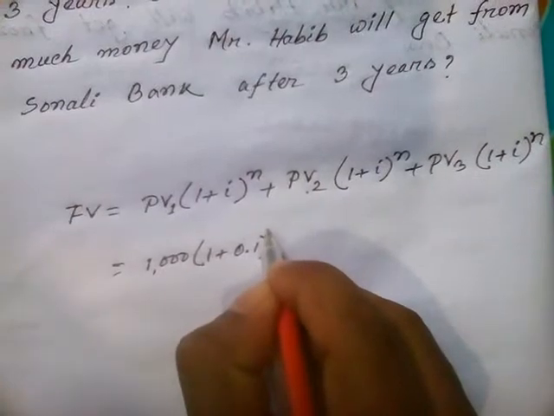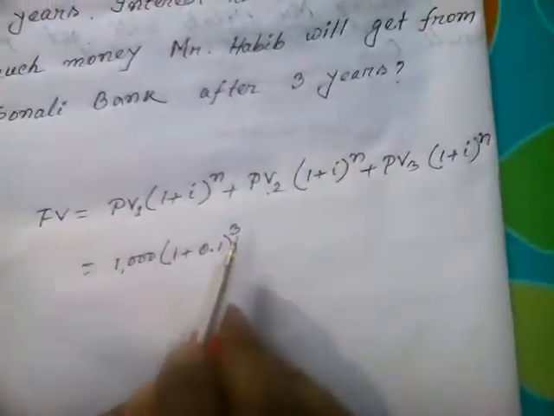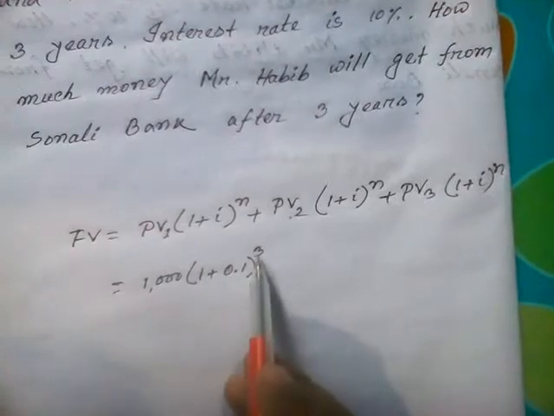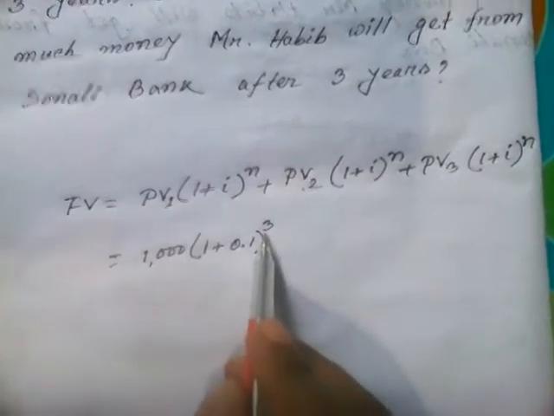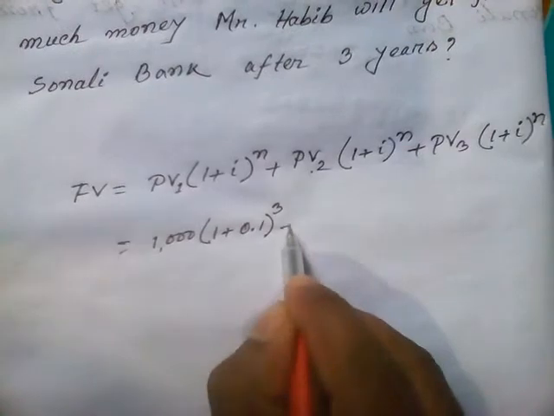Again I am telling it, Mr. Habib will deposit taka 1000 in the first year, and after 3 years he will withdraw this money. That's why this amount will be in the bank for 3 years. The value of n is here 3.